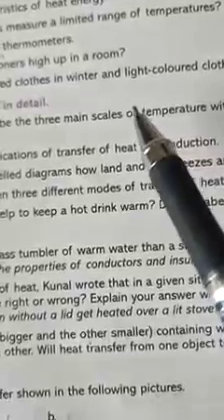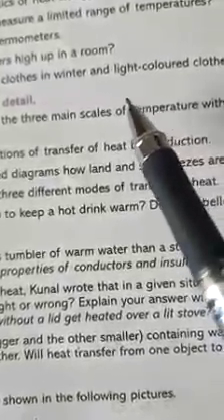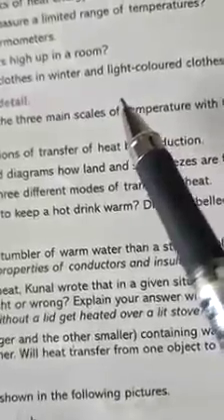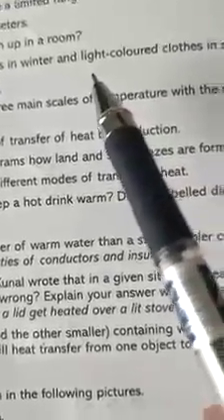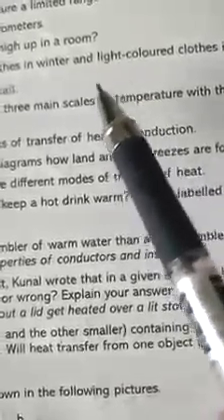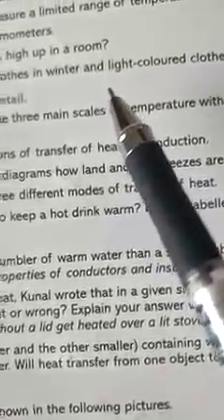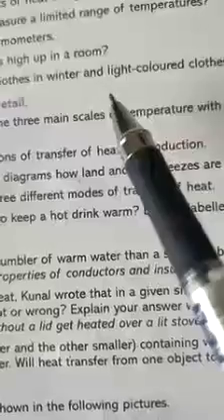Now, dear students, come to the next one. The Fahrenheit scale was developed by the Dutch physicist Daniel Gabriel Fahrenheit. The unit of this scale is degree Fahrenheit. The lower fixed point is taken as 32 degree Fahrenheit and the upper fixed point is taken as 212 degree Fahrenheit. The interval consists of 180 divisions where each division is equal to 1 degree Fahrenheit.